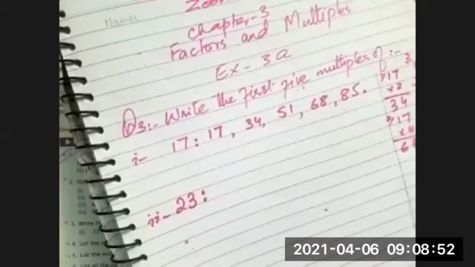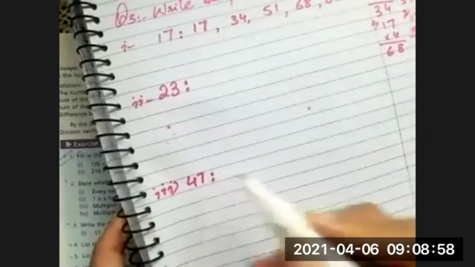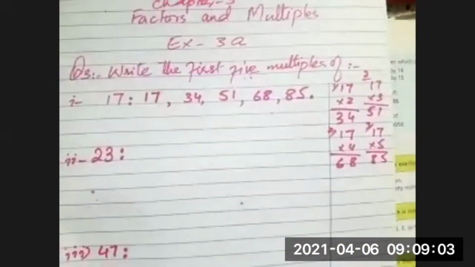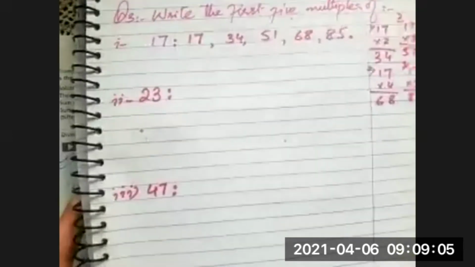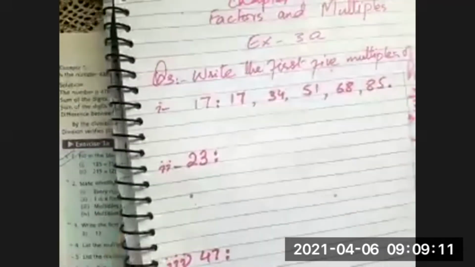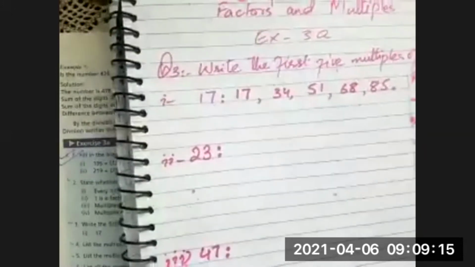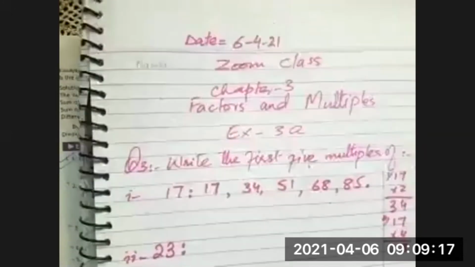And the third part is you have to find out the first 5 multiples of 47. So you can do just like part 1 on your notebooks with the rough work. This is question 3, page 38, exercise 3A. Give all the headings, write down the date and class code.